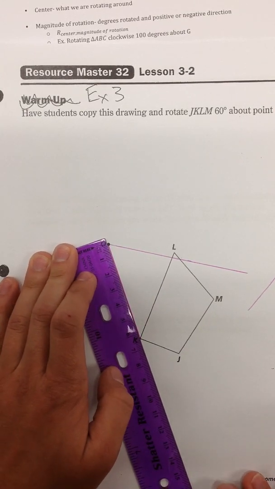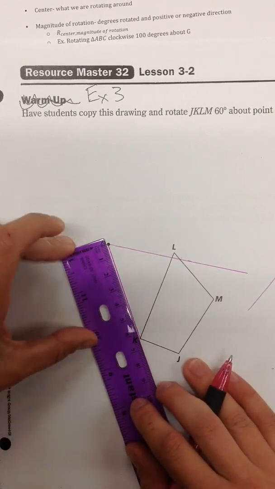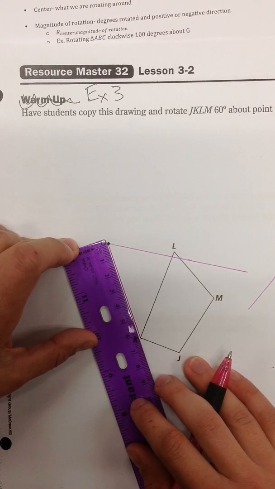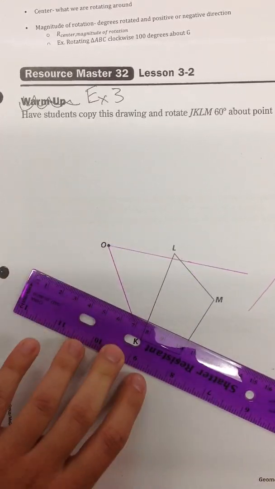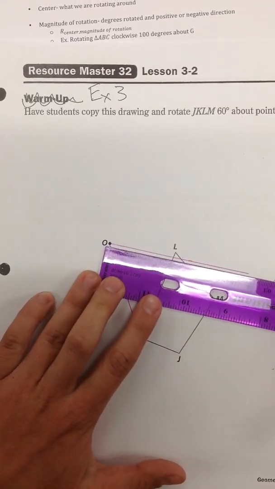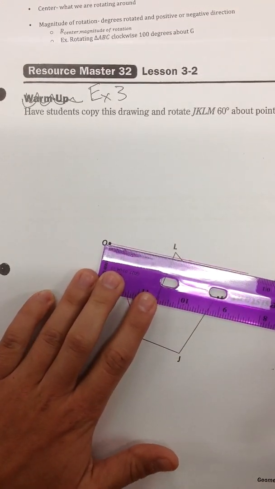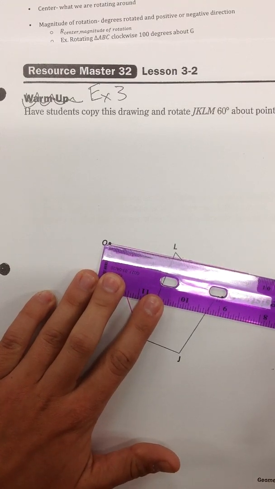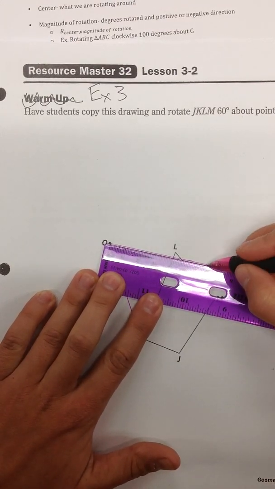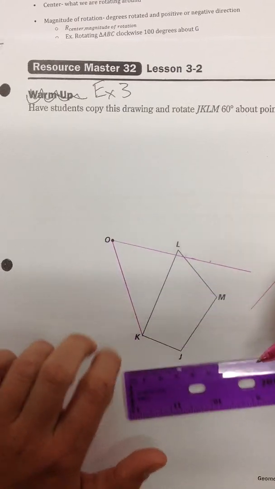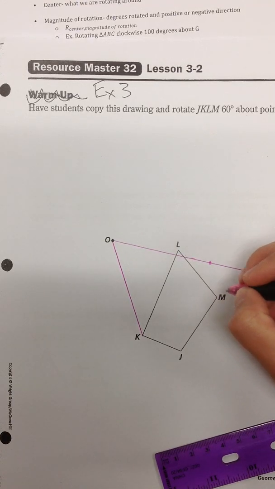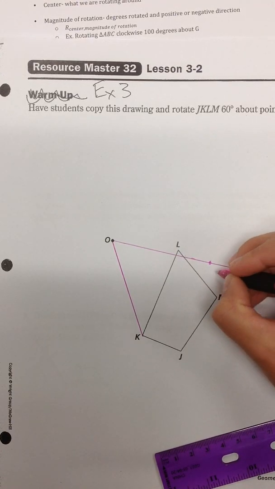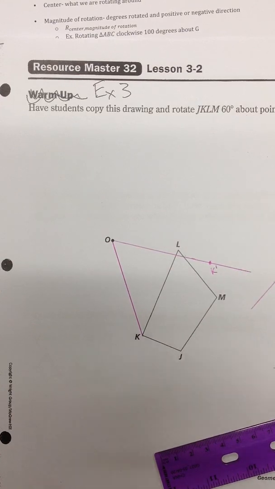which would be, oh gosh, I can't even see it. 6.2 maybe. And then I do my same measurement out here. It's so hard to see with that camera above my head. I'm just going to guess in there, 6.2. Okay, so at that point, we label the ones that we're drawing as our images with primes, so that'll be K prime.